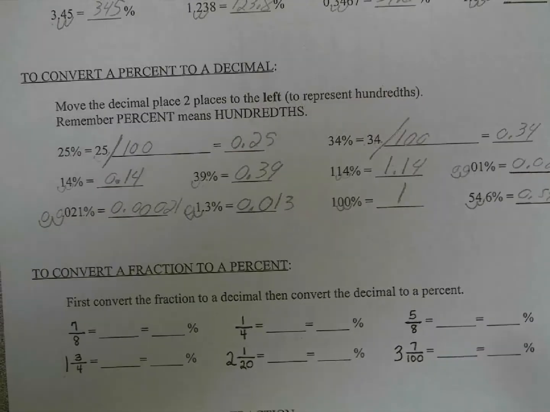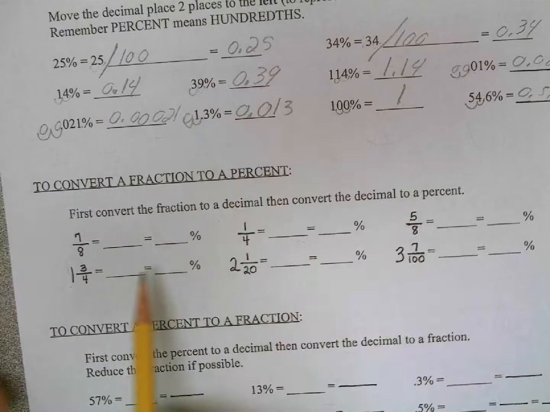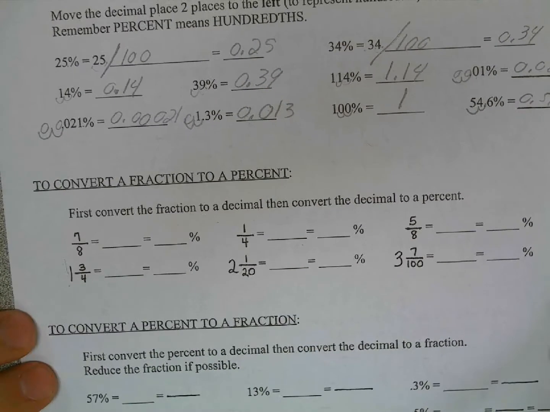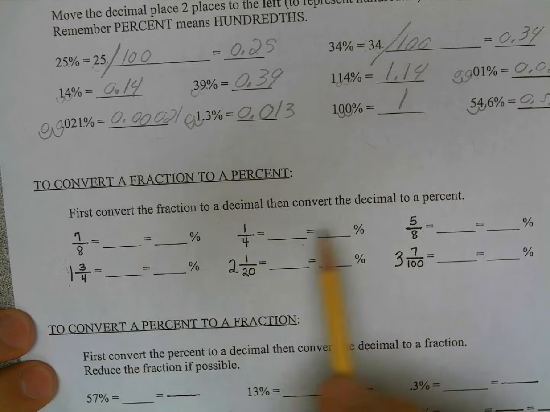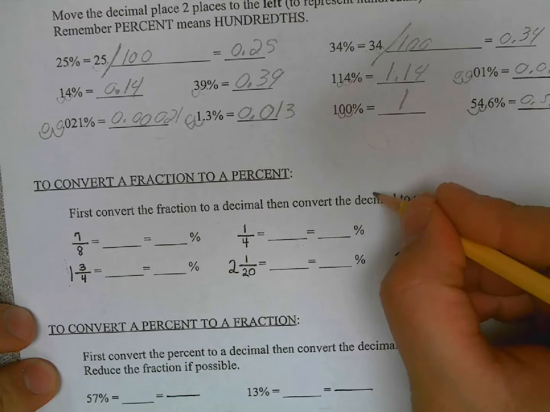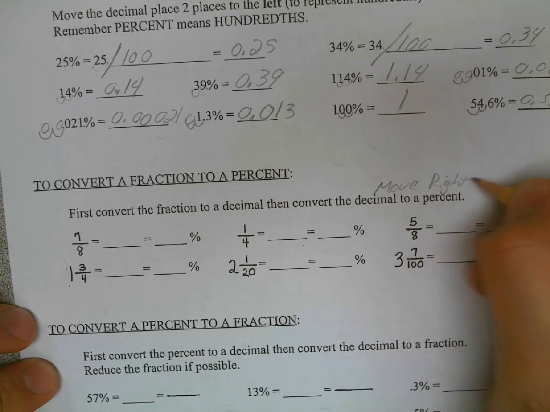Percents, if we're going to convert a fraction to a percent, what we've got to do first is convert the fraction to a decimal, and then we can convert it to a percent. And we're going to convert it to a percent by moving it to the right. Right? So move right 2.